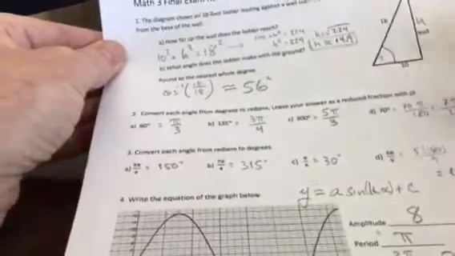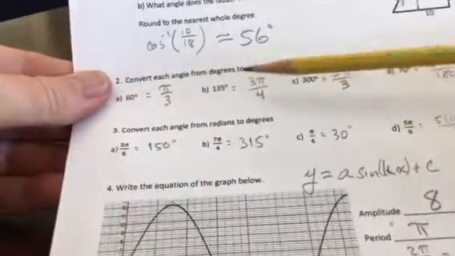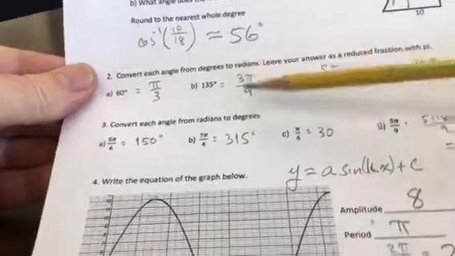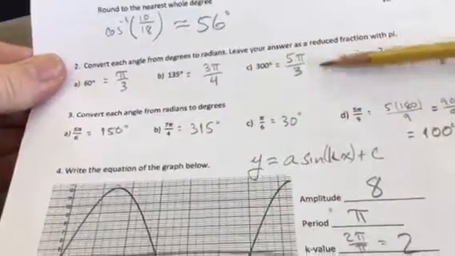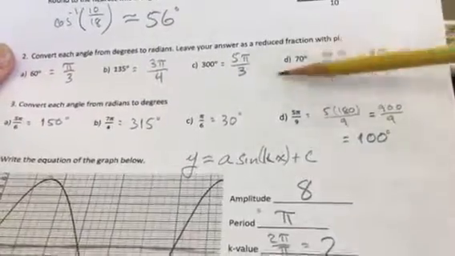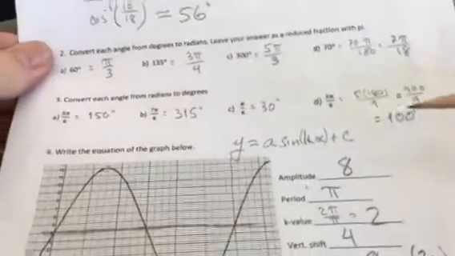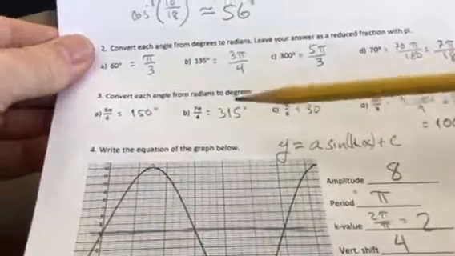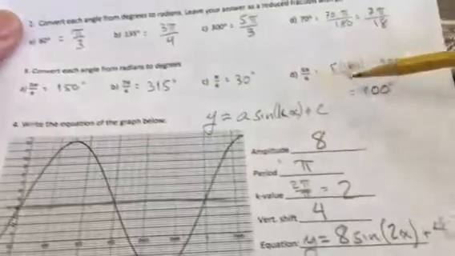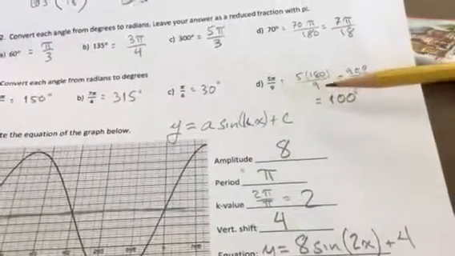All right, with the next problems there, you're converting each one of those angles from degrees into radians. Here are the answers. Not much to explain in terms of the process. Just make sure you're reducing the fractions as much as you can. So there you go, there's all the degree measurements for those radian angles. All the way out here, this is 100 degrees for this one.